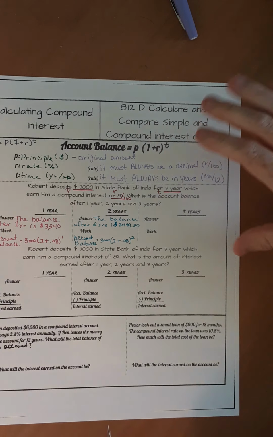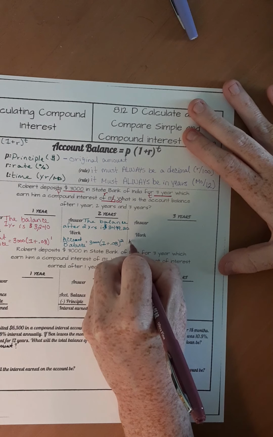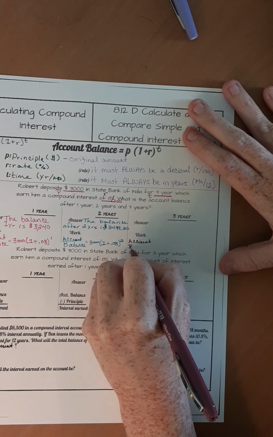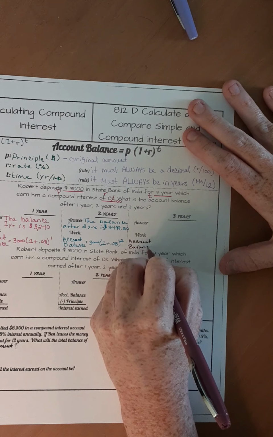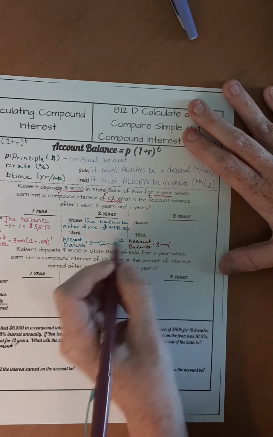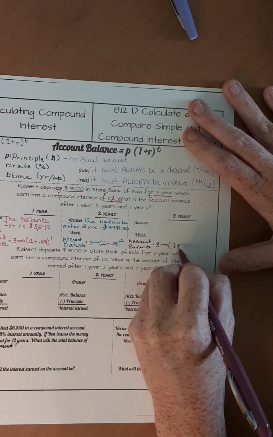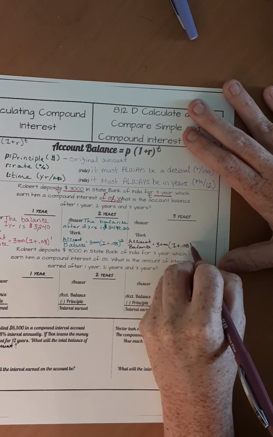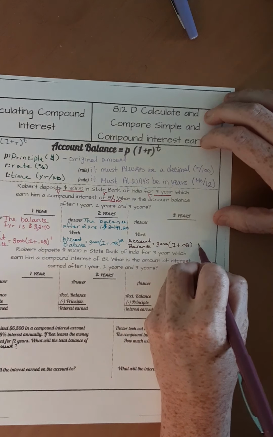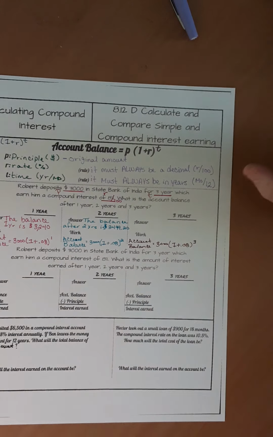Okay, and we can run this problem one more time for 3 years. And this time, our superscript will be the number 3.